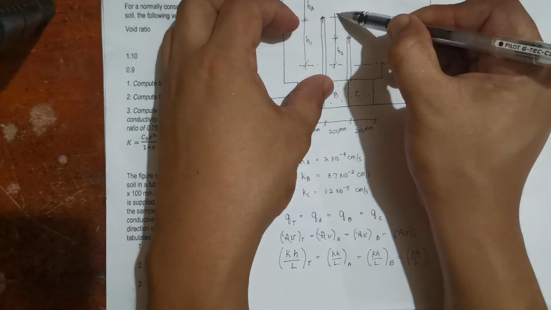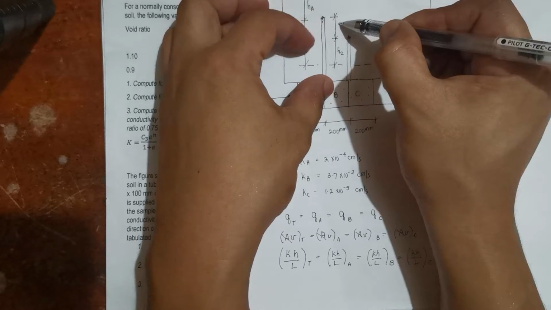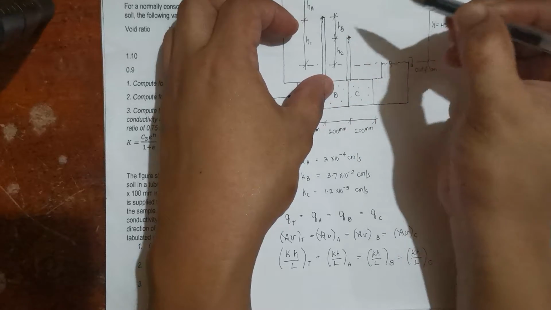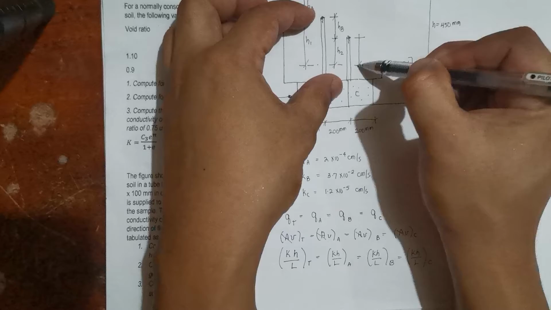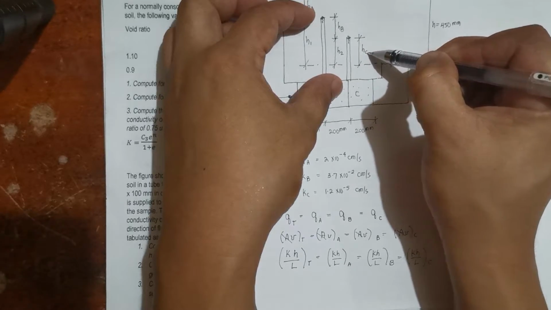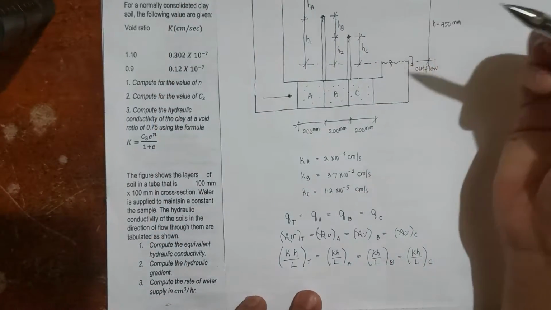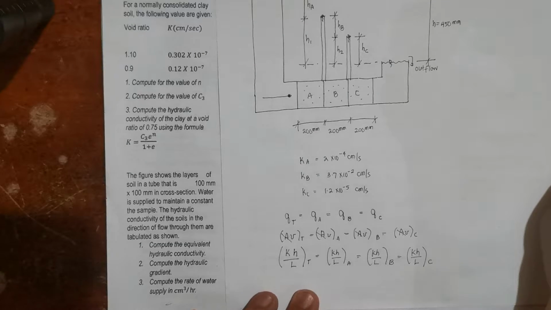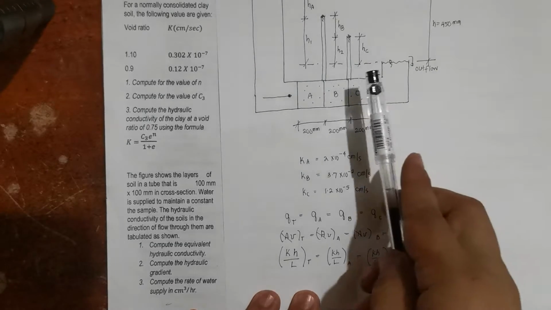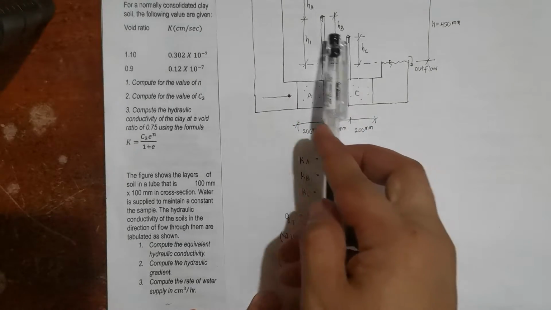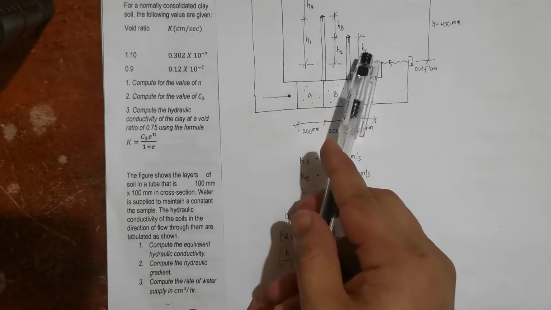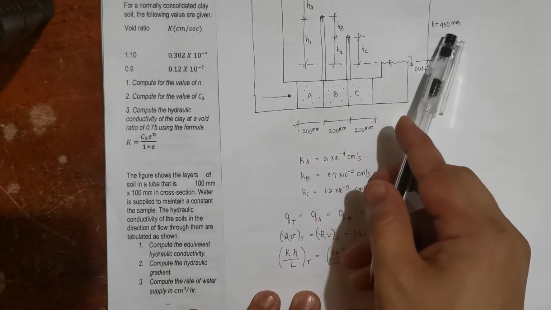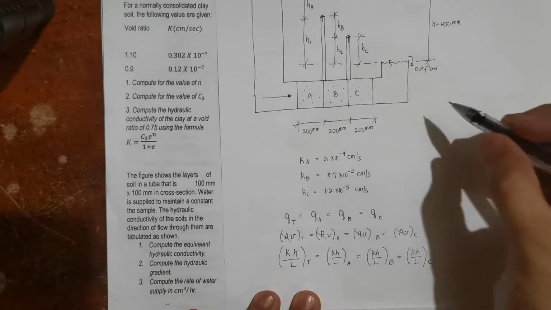So the vertical distance between these two water levels is what we call the head loss of soil B. And for the soil layer C, that will be our head loss of soil layer C. Therefore, we can see in our problem that head loss of soil A plus head loss of soil B plus head loss of soil C is the total head loss.